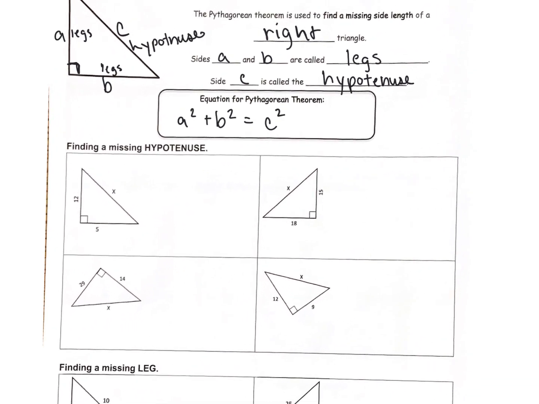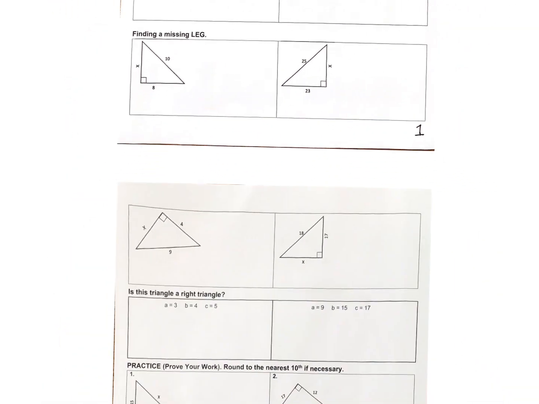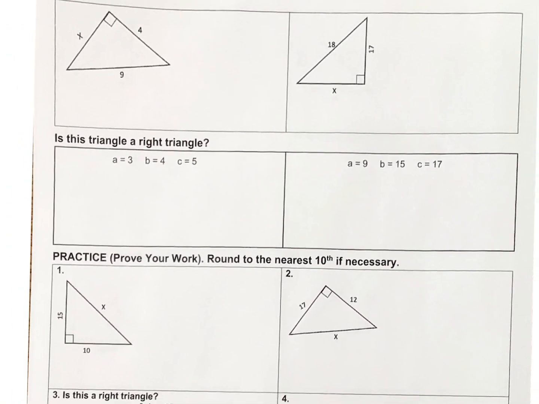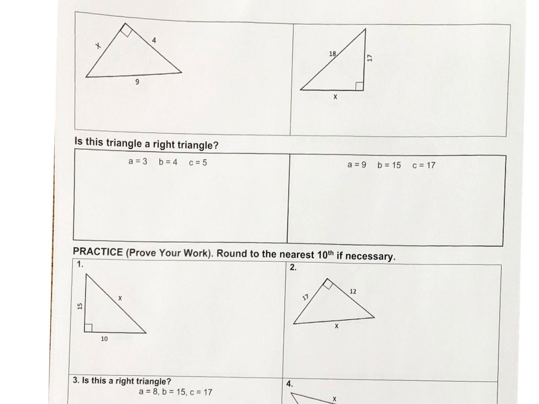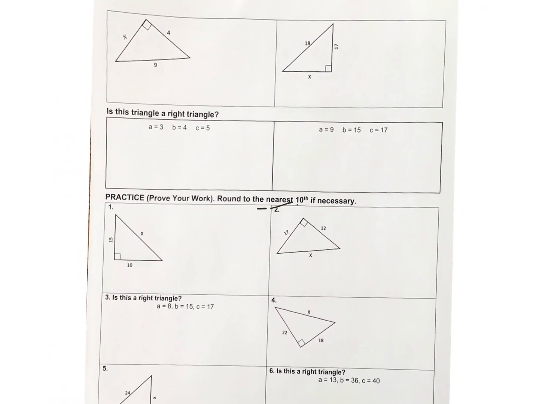So, we're going to start by adding the squares of the two legs to find the square of the hypotenuse. So, we're going to figure out what the hypotenuse is. I'm going to do these two. You guys are going to do these, and I'm going to show the answers. Then we're going to find the legs for those two, and then you'll tell me whether it makes a right triangle or not. Then you'll do practice, and you'll round to the nearest tenth.